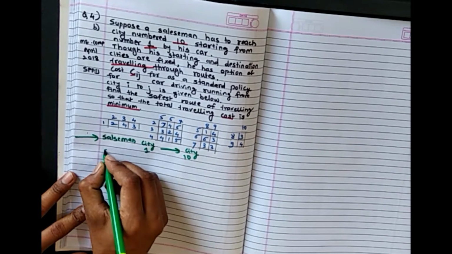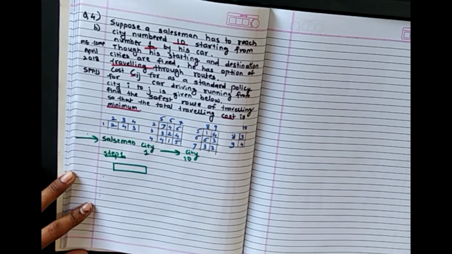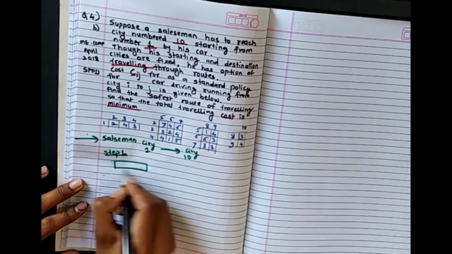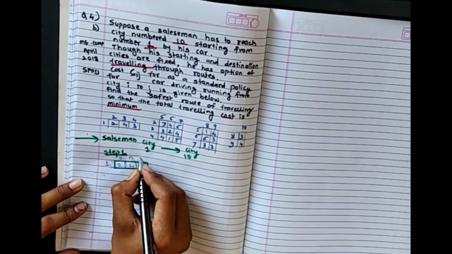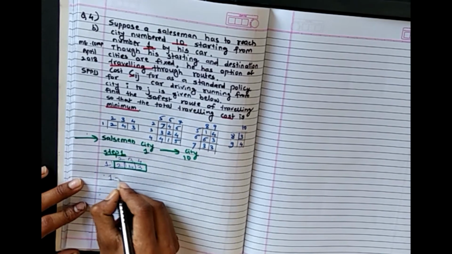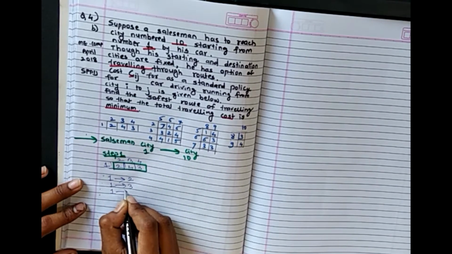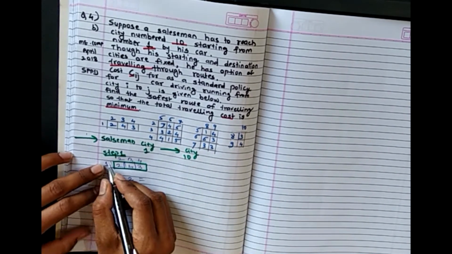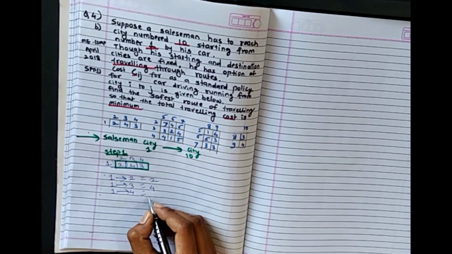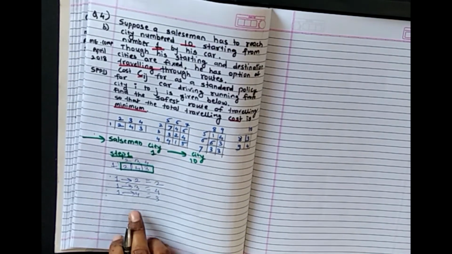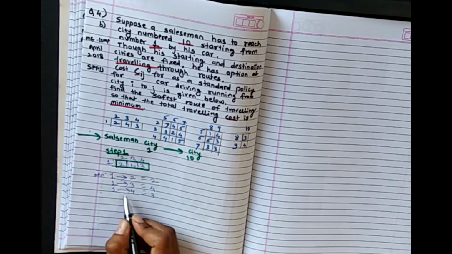So we will consider step 1. We will consider the first matrix that is given, that is 2, 4, 3. From city 1 we have the option to go to city 2, city 3, and city 4. The value from 1 to 2 is 2, from 1 to 3 is 4, and from 1 to 4 is 3. There are no competitors for this route, so this will be the minimum cost for the 1 to 2 route, 1 to 3 and 1 to 4 route.